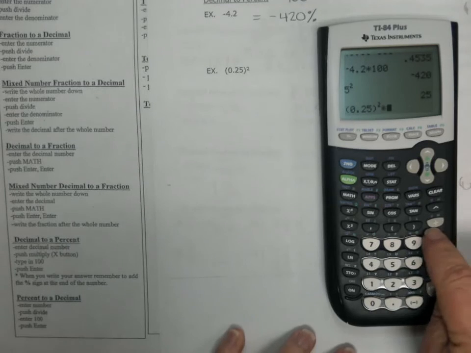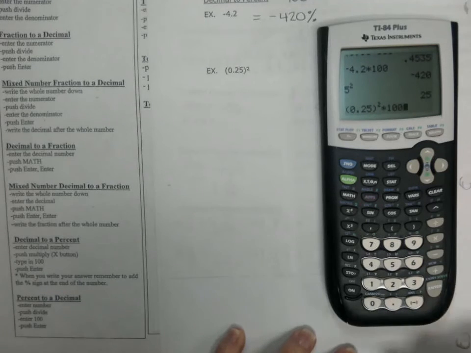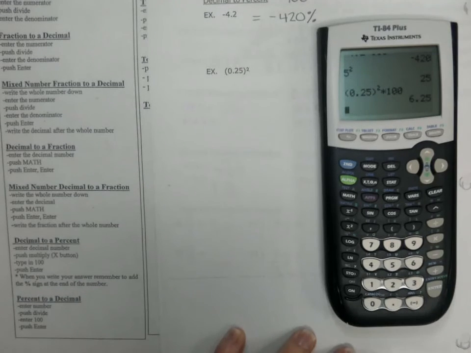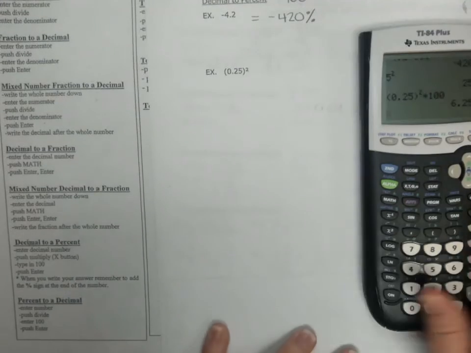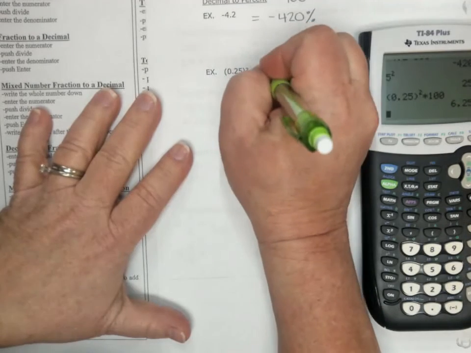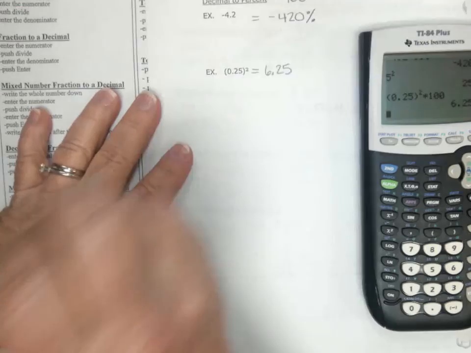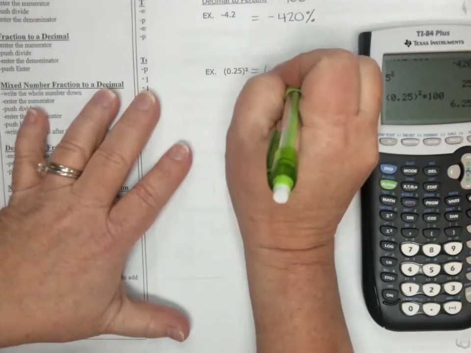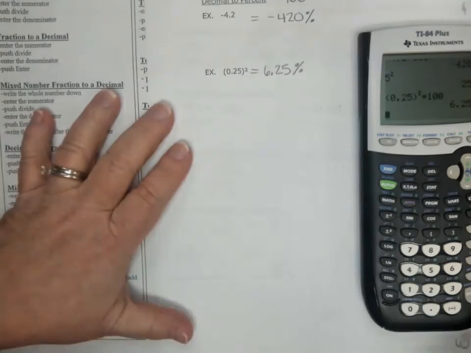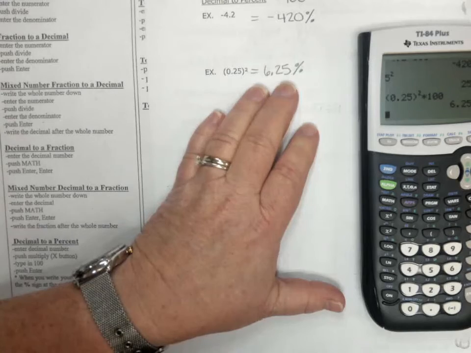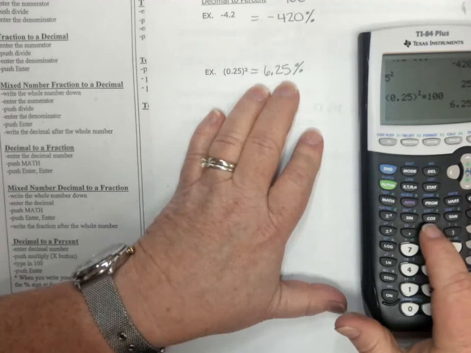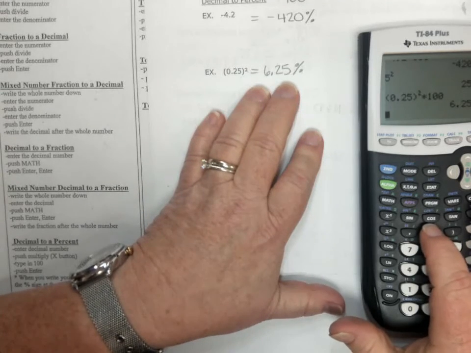So times 100, and it gives me 6.25%. Okay, so this is 6.25. And remember, in order for it to be a percent, I have to do the percent key. Okay, the percent sign.